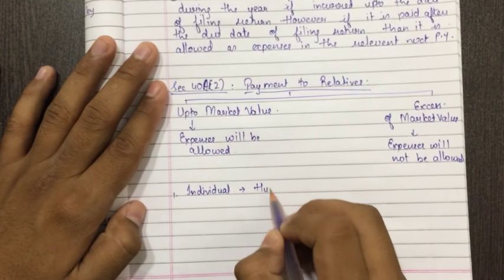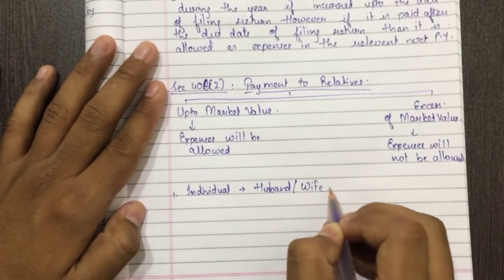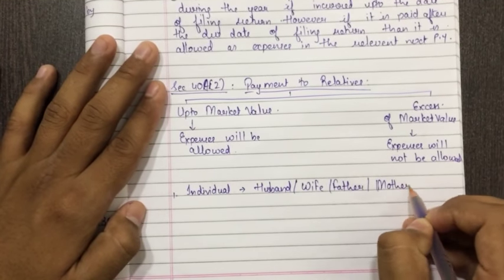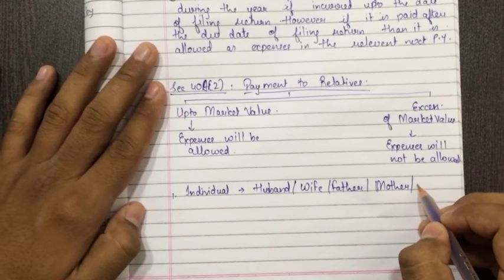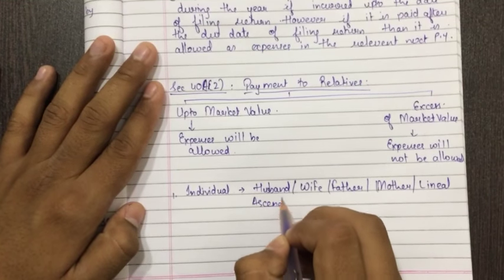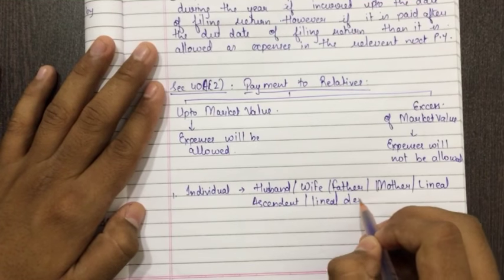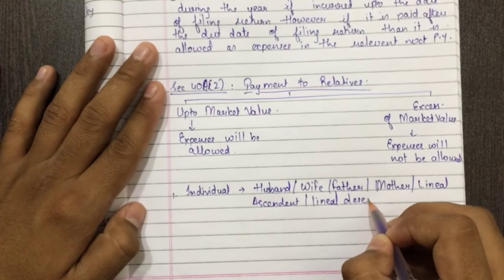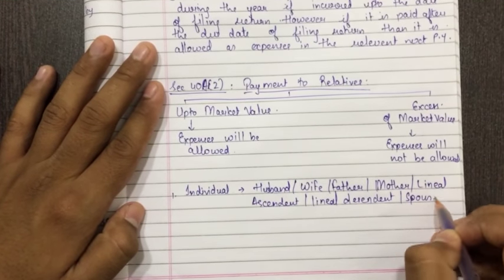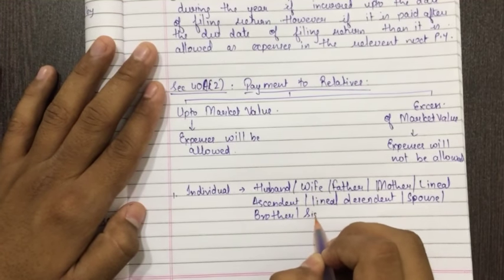So for an individual: husband / wife / father / mother / lineal ascendant / lineal descendant / spouse / brother / sister.